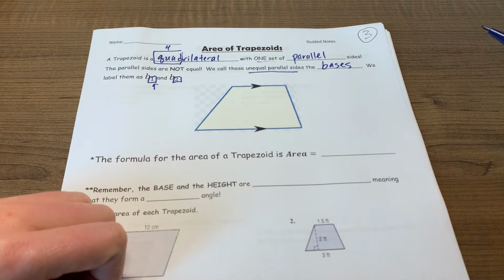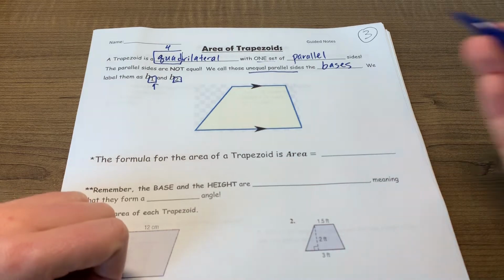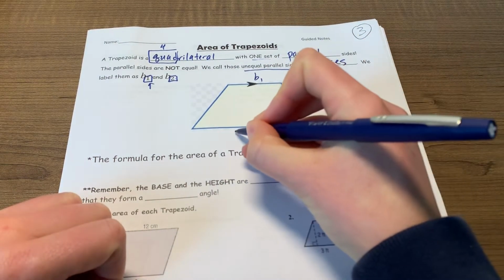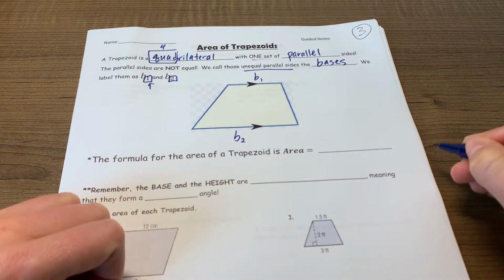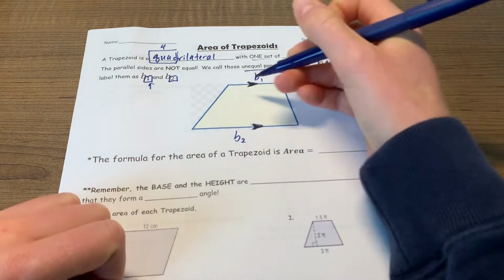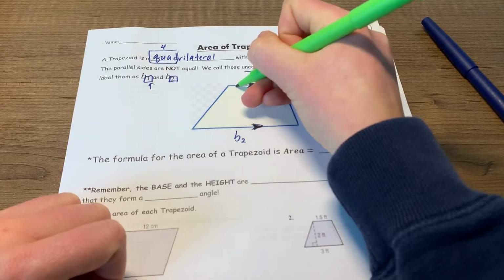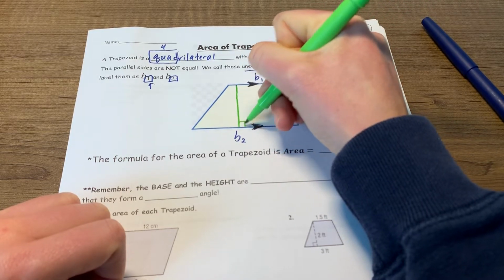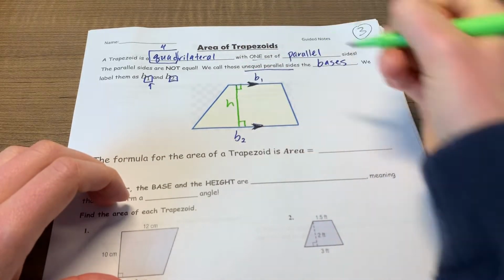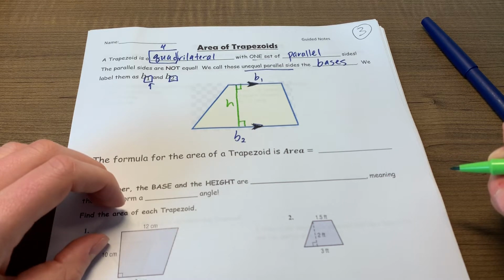So let's go ahead and label the parts of this trapezoid. At the top, I'll label that B1, base 1, and the bottom I will label base 2. These arrows indicate that they are parallel, and our height, if you recall, for all area formulas, heights must be perpendicular to the bases. So this height will need to be perpendicular to both of the bases. We're looking for lines that create right angles with the bases.